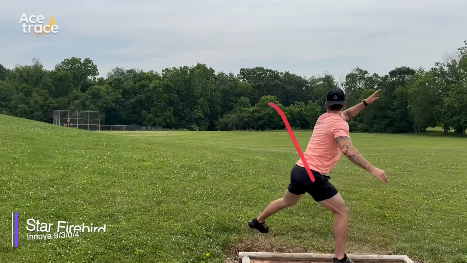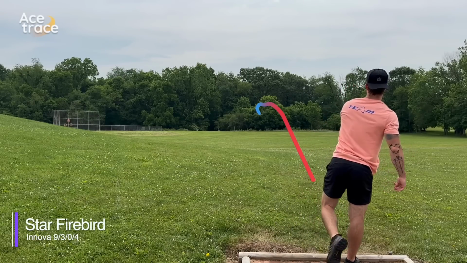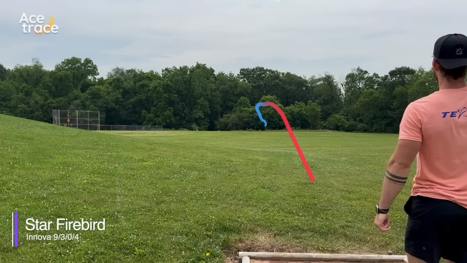Whether it's the manufacturing process, the materials used, where they're made, when they're made, how you throw them and where you throw them, there's no telling exactly how a disc is going to fly until you take it out there and throw it for yourself.